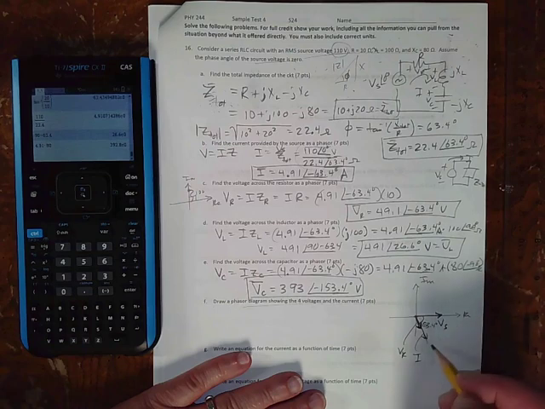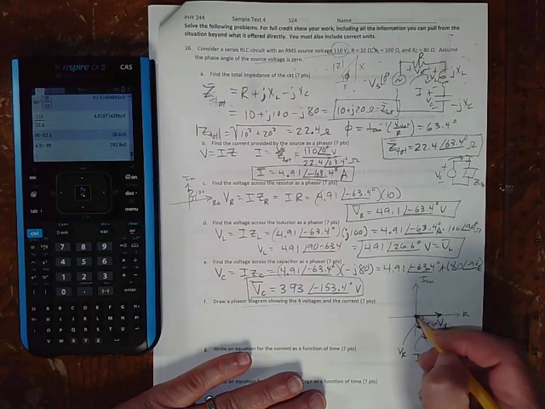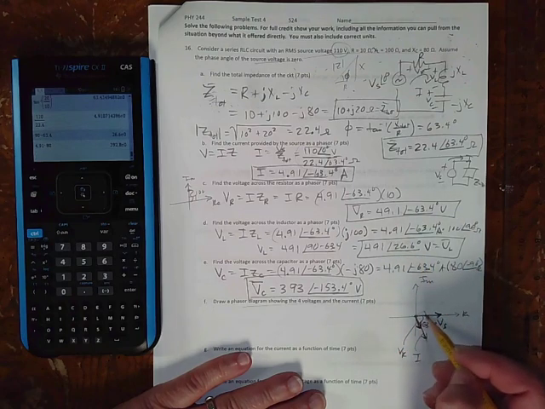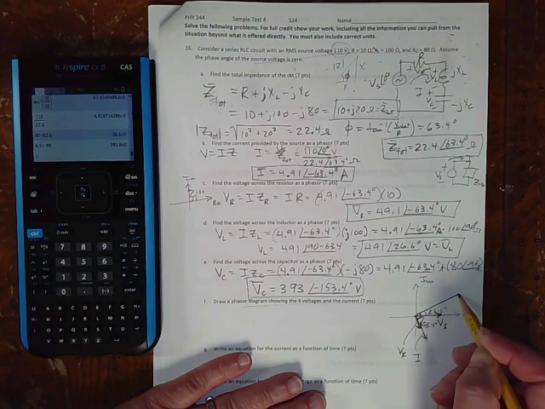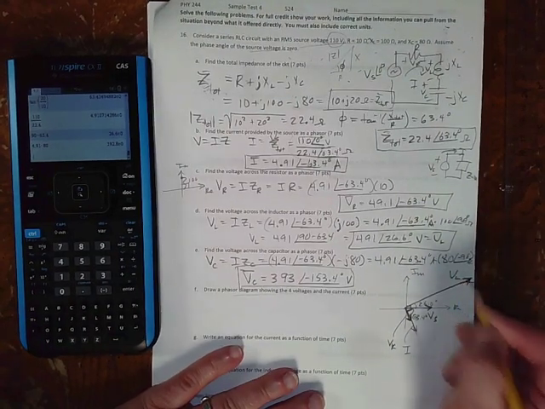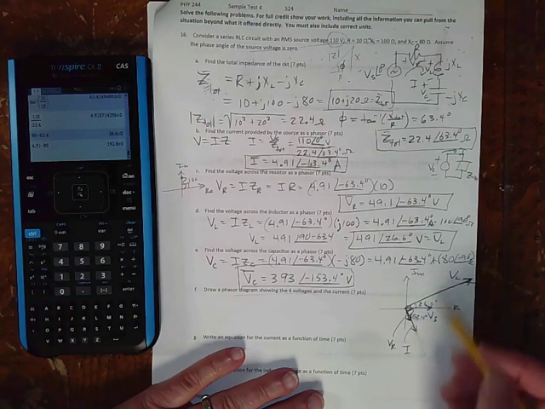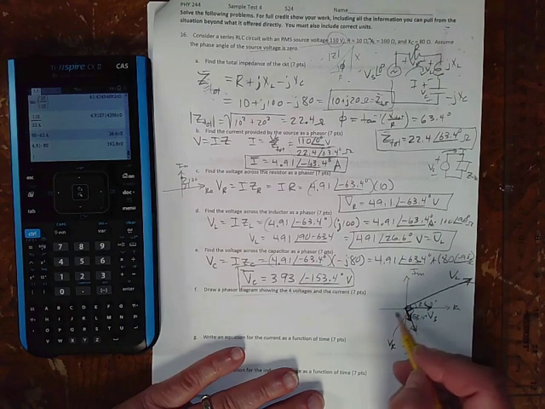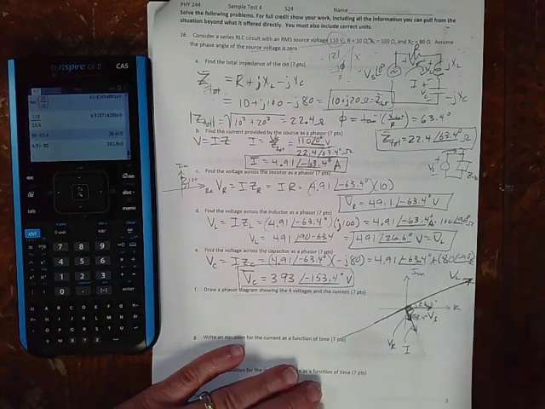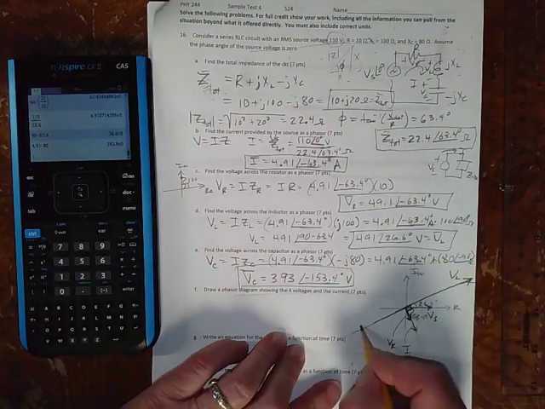For the inductor, the current lags behind the voltage. The inductor's voltage is at 26.6 degrees, and compared to the current we have 90 degrees. It's probably not really to scale, but V sub L is up here, and the current is lagging 90 degrees behind V sub L, so that's good. Finally V sub C, the voltage of the capacitor, is also going to be big, not quite as big as that one, something like this.